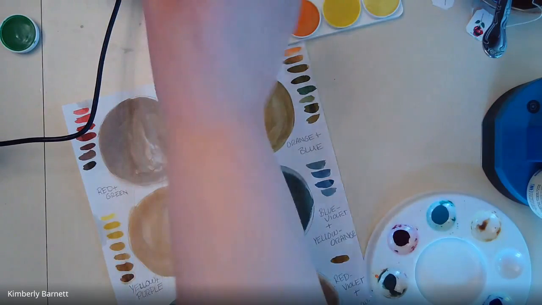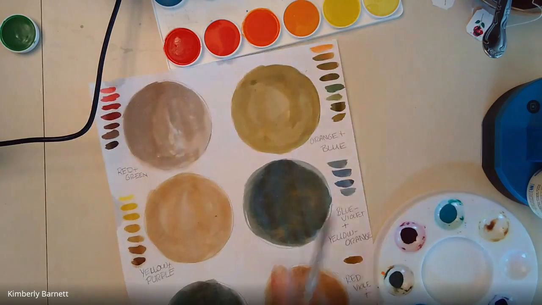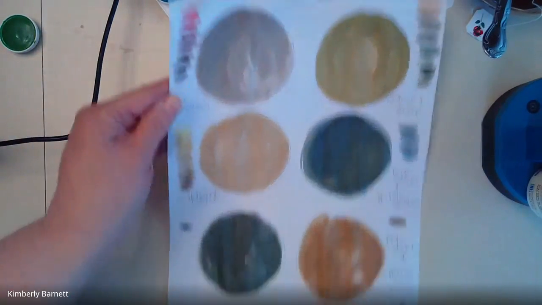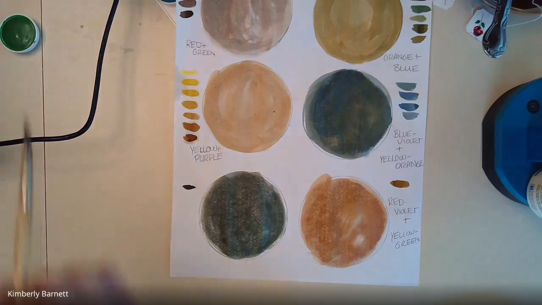And as you spread it out, it changes color slightly. These are definitely a little bit deeper in the grays than some of the other colors.